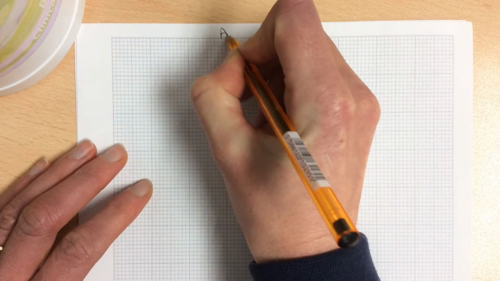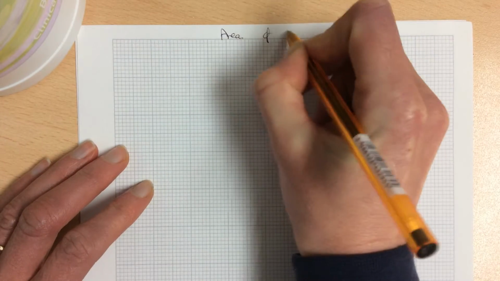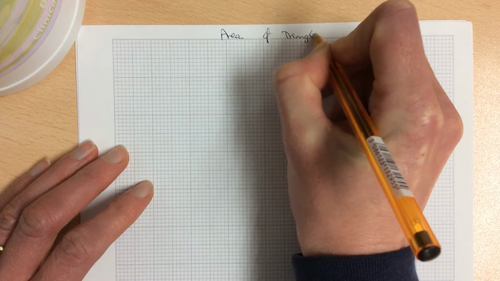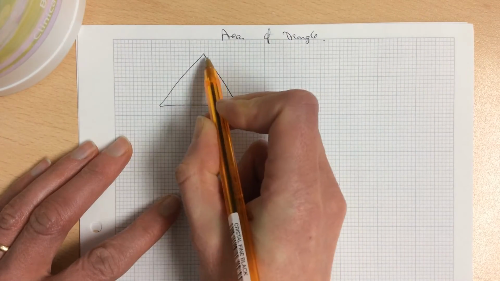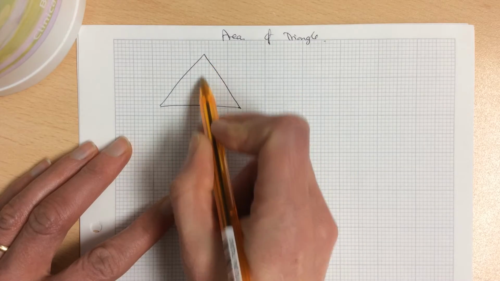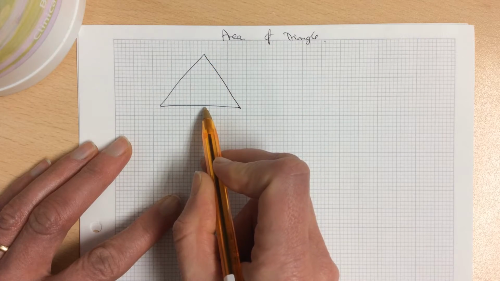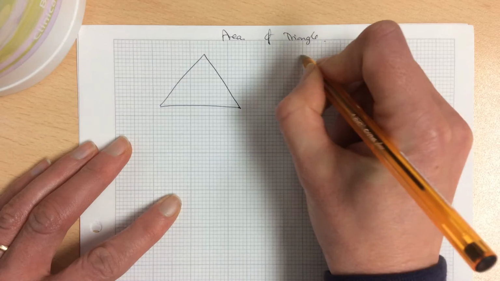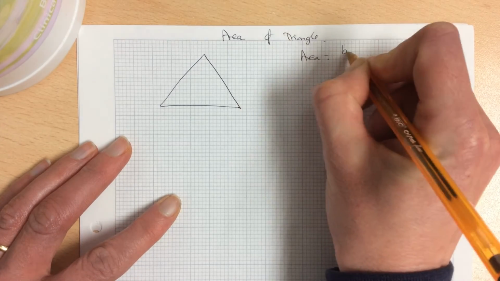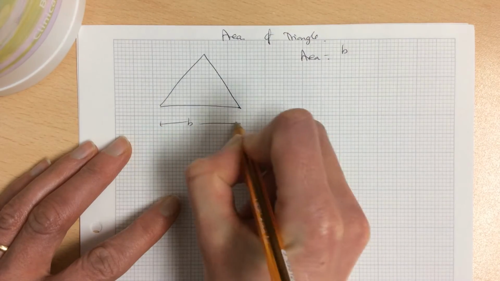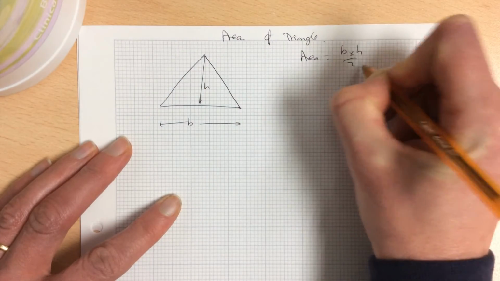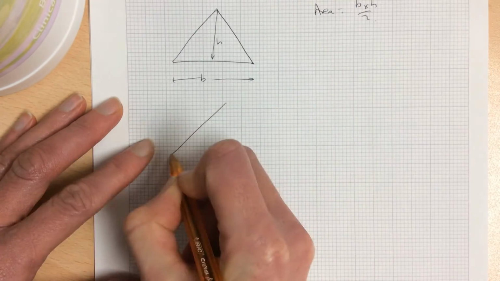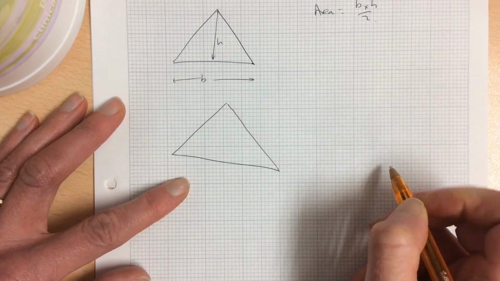Okay, last lesson this week, we're going to look at area of a triangle. In an area of a triangle, normally you have base times the straight up height. That's normally how you do it. So area of a triangle is this base times this straight up height, and then you divide it by 2. Today we're going to look at what if you don't have that straight up height.